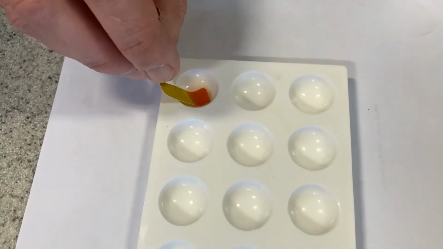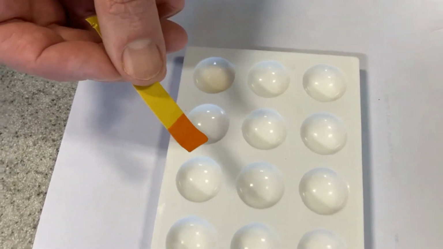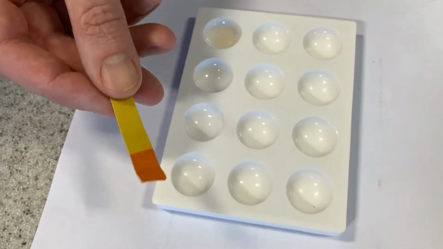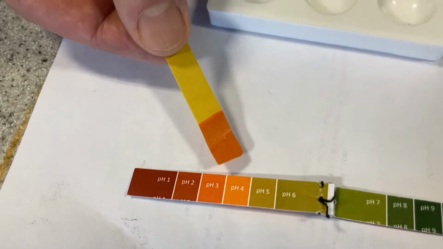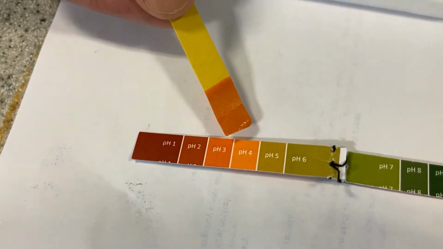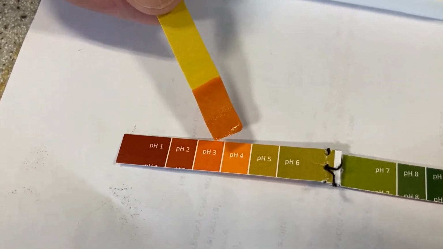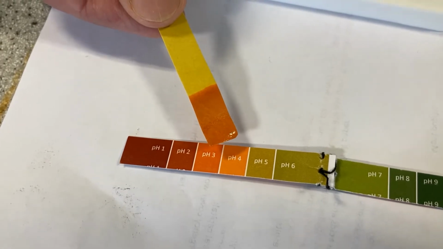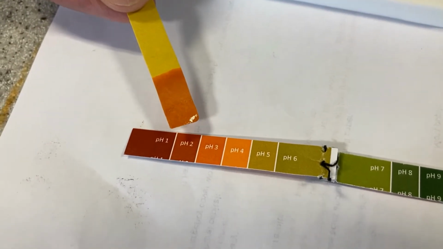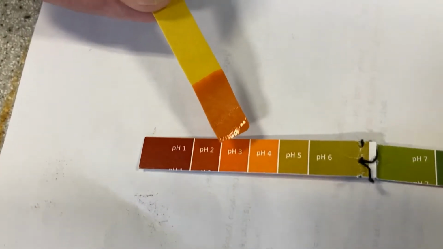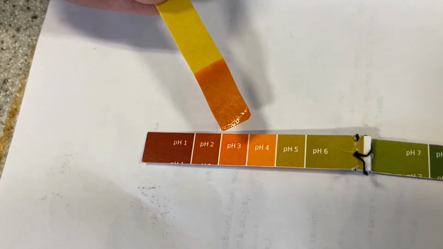Wow, see that straight away? That has gone a red colour. That was vinegar. So that's telling us that is roughly a pH 3 or 4, which is quite strong acid. So that's quite a strong acid.